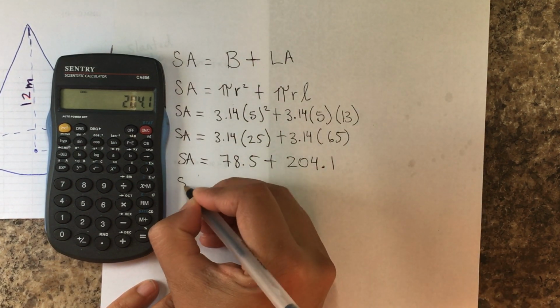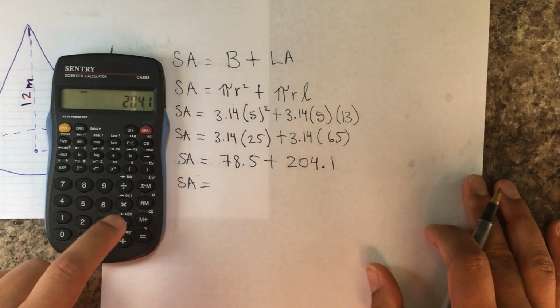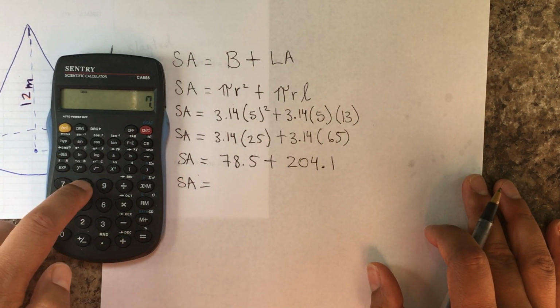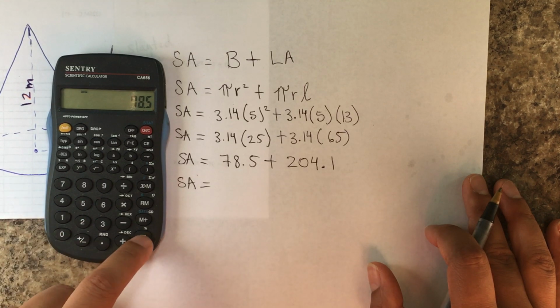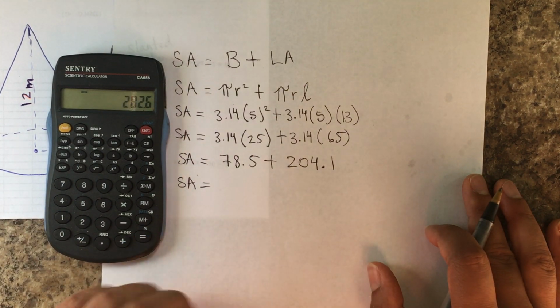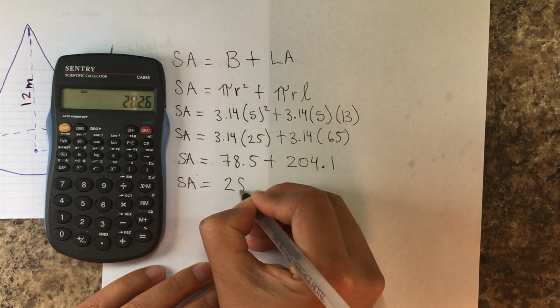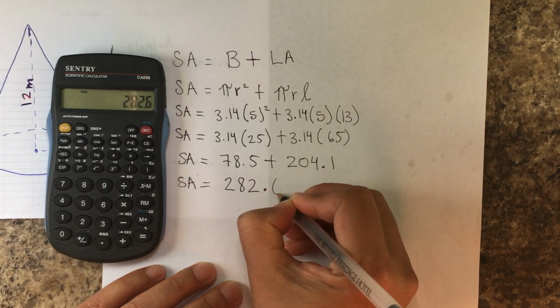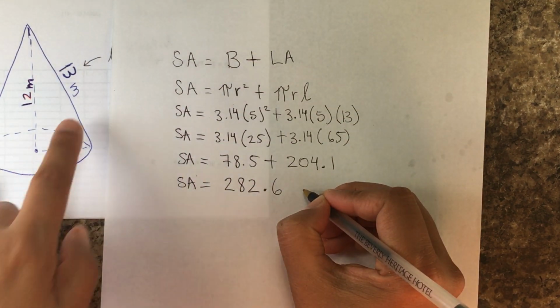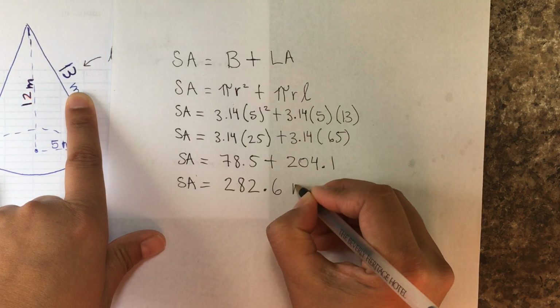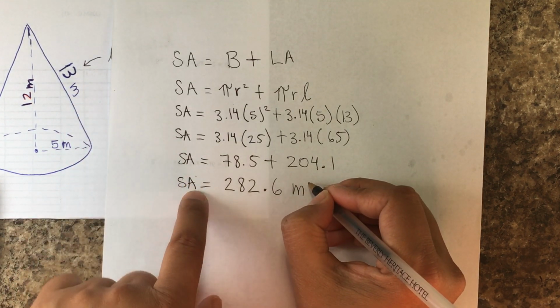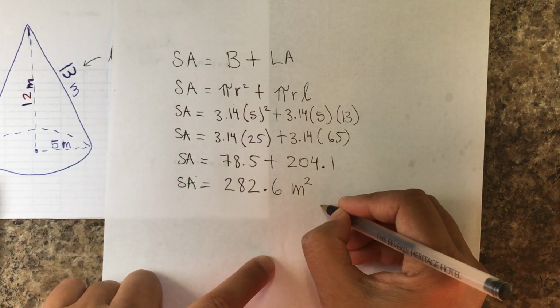We add those together, 78.5 plus that is equal to 282.6. The unit says that it's meters, and area is always square, so it's square meters.